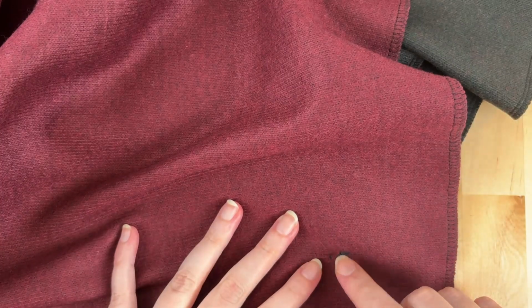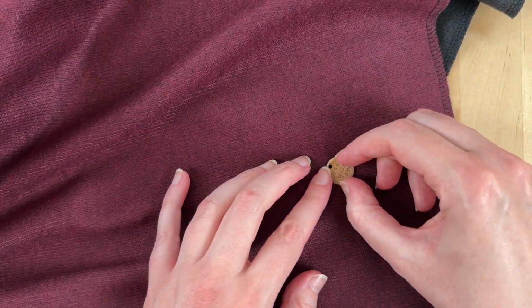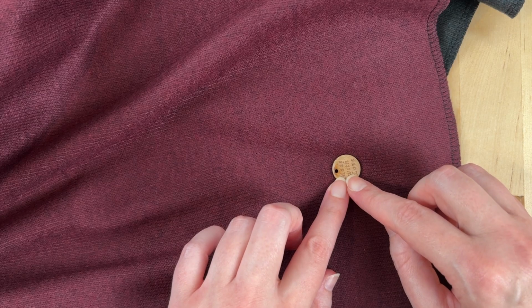Hard to tell because the fabric is a bit of a mix of red and black, but this I need to address. So I have this little charm here, and I think this is a perfect match here. Nice little addition to the hem.